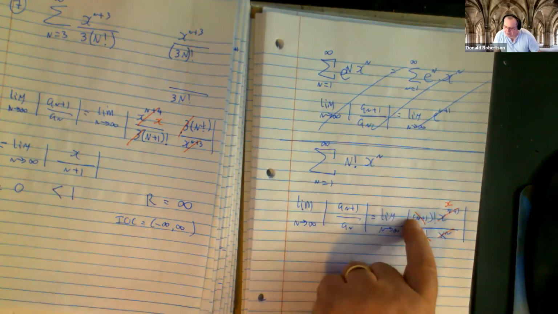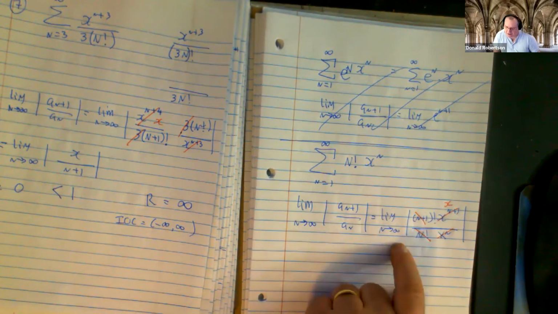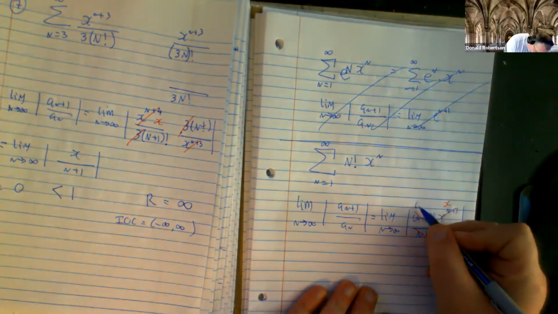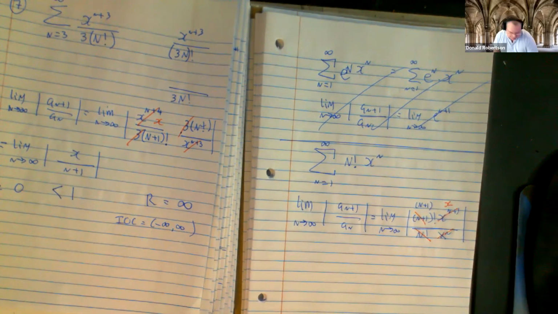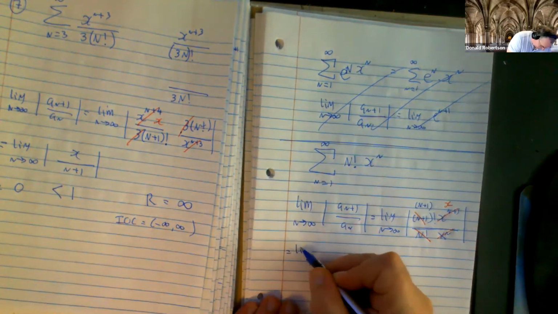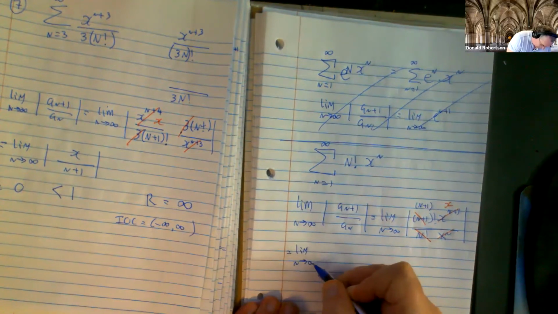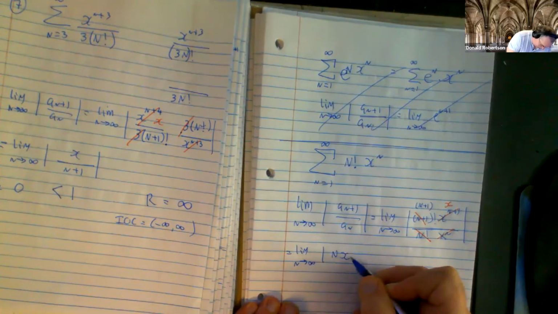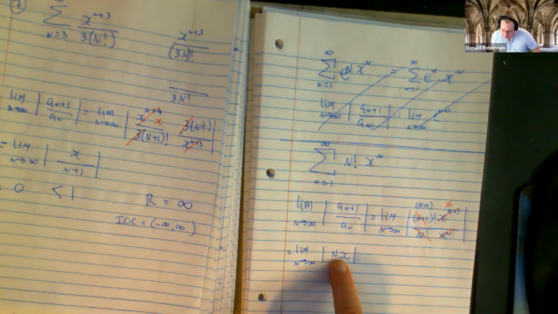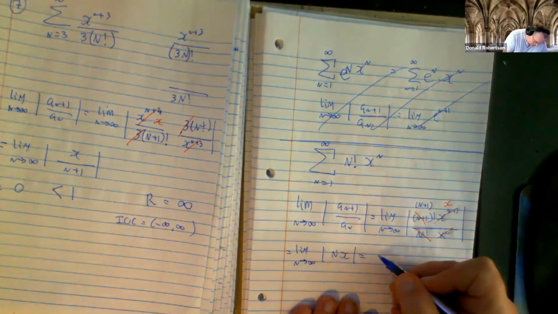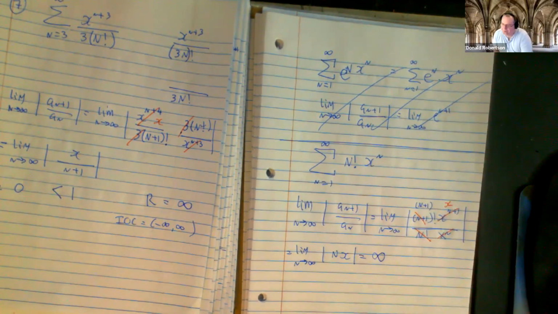So if you have n plus 1 factorial on the top and n factorial on the bottom, would you agree that you get n plus 1 left over and it's on the top? So this thing simplifies down to n plus 1 times x. Now, what's that going to look like? Well, if you think of x as a fixed number, won't that be infinity times x? And so won't this limit be infinite?